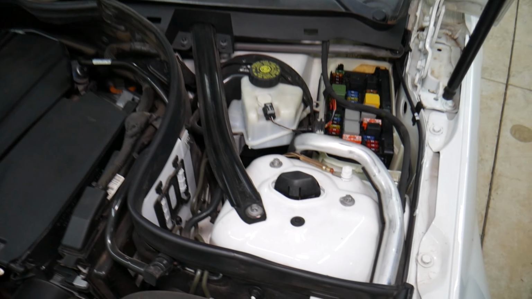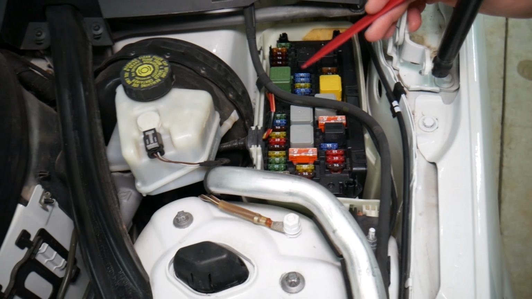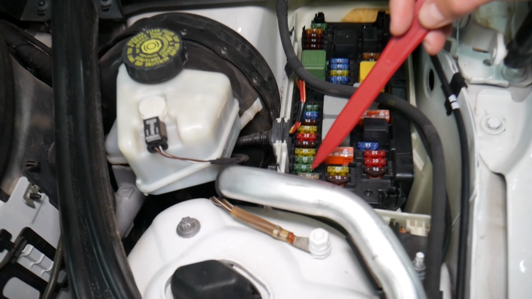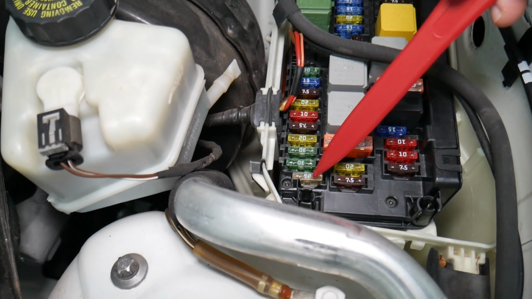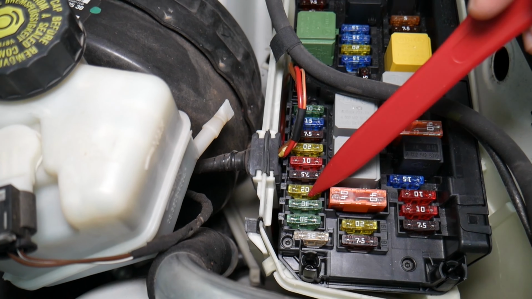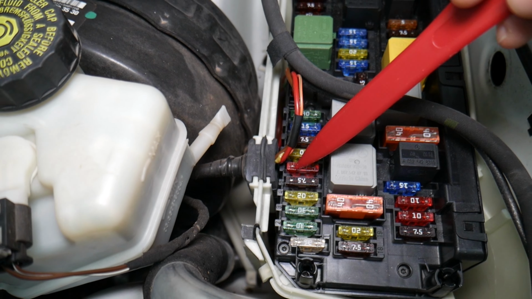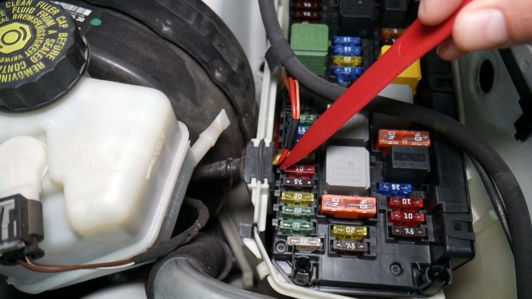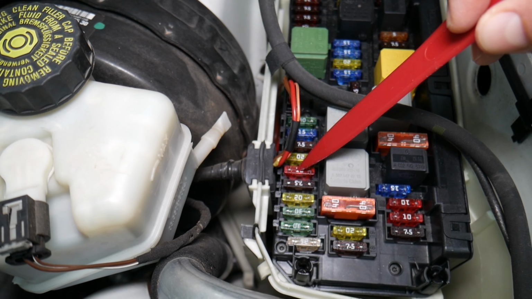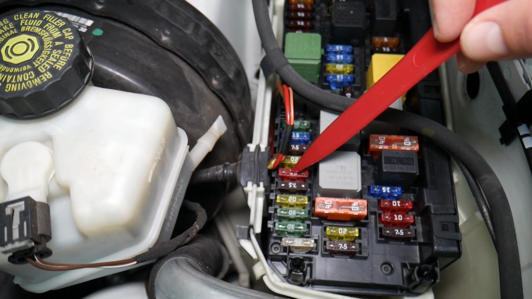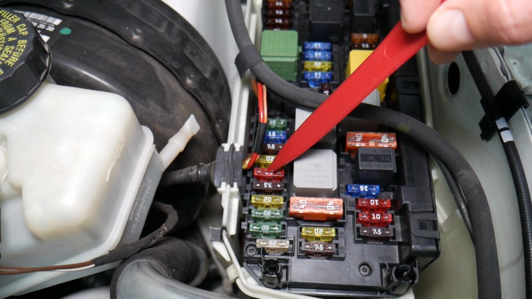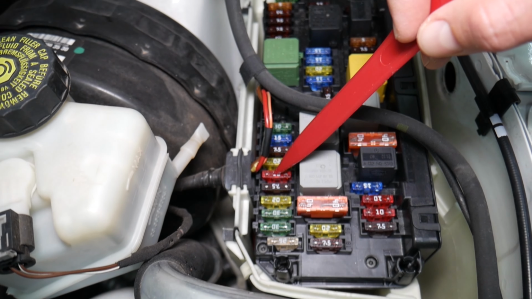Let's explain where you can expect to find these fuses. We're going to come right here and start with the very first fuse. That's fuse 1, 2, 3, 4, 5, 6. Fuse number 6, that 10 amp fuse. The fuse number is printed next to the fuse. That's fuse number 6. Very important fuse. Then we need to check fuse number 25.